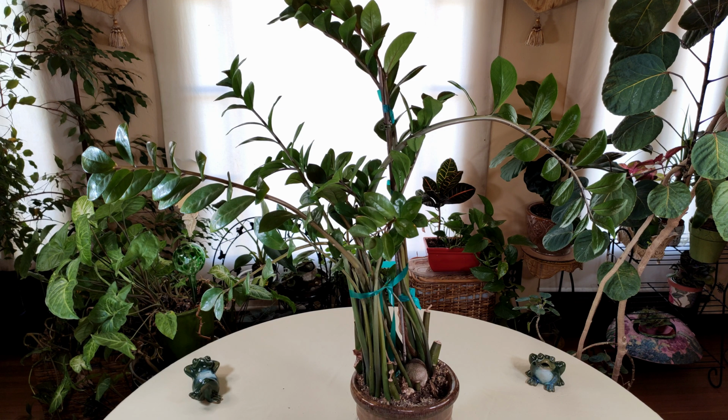NASA did study this plant along with many other plants, and I have a video on cleaning your indoor air with houseplants. This plant is right up top of the list of good air cleaners. It will remove xylene from your air, benzene from your air, a lot of nasty chemicals that you don't want to be breathing. The Florida Nursery Growers and Landscape Association loves this plant so much that it was named Florida Plant of the Year more than once.